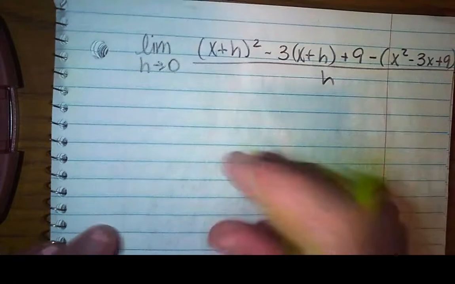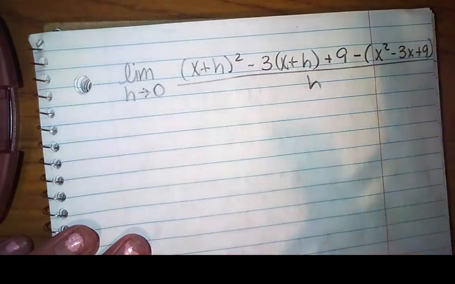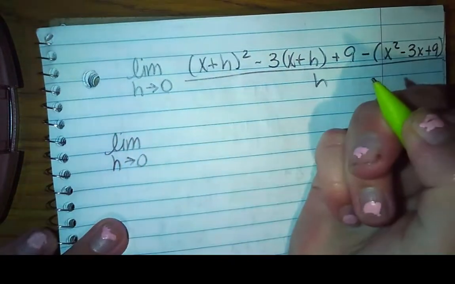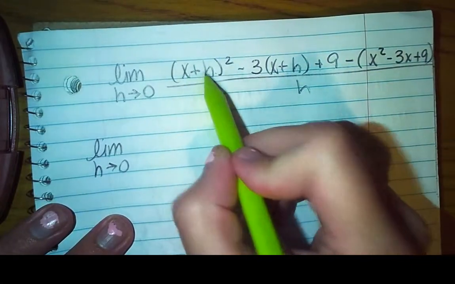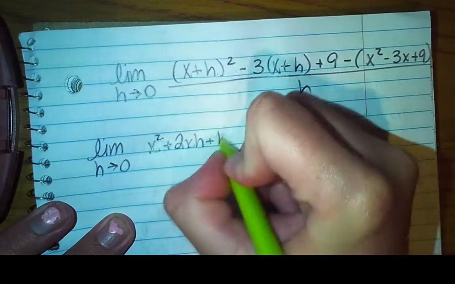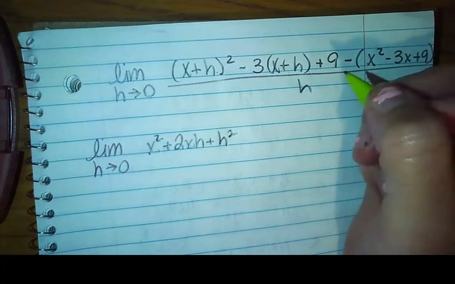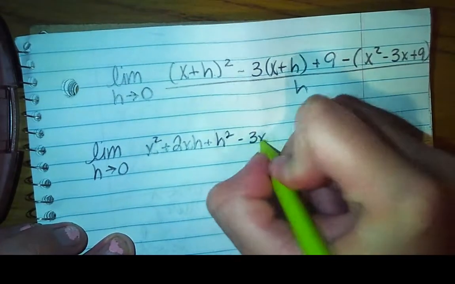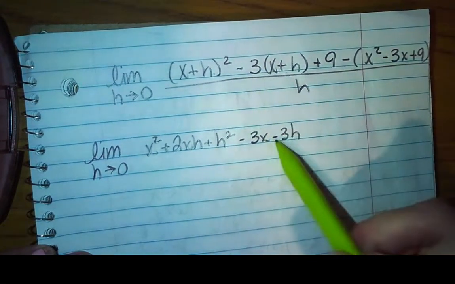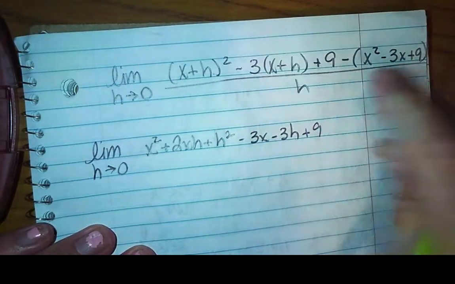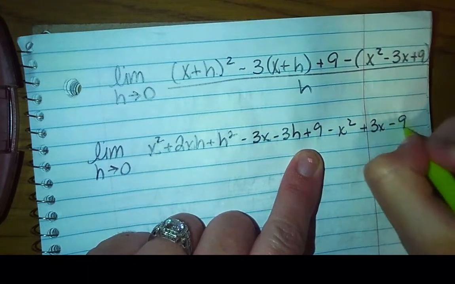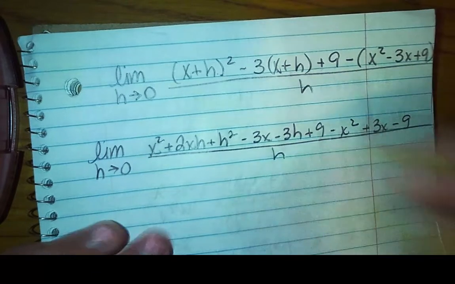So what is something we know how to do? I can FOIL this thing out. I can combine like terms and go from there. So I have the limit as h approaches 0 of, we already decided that this is x plus h times x plus h. So that is x squared plus 2xh plus h squared. Then I have minus 3x minus 3h plus 9, and then just change the signs after that. So minus x squared plus 3x minus 9, all over h.